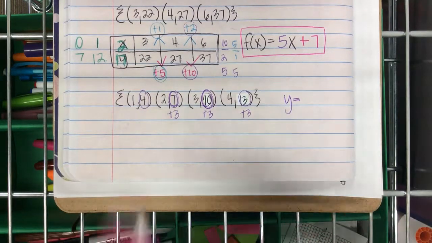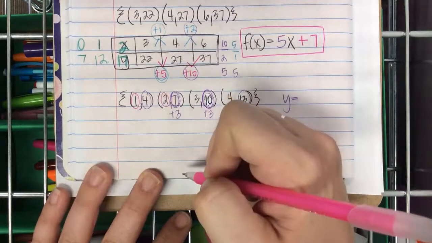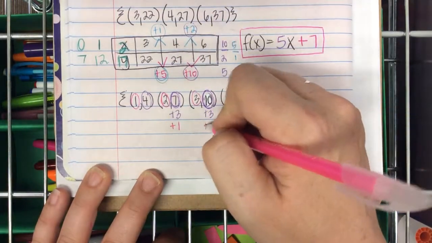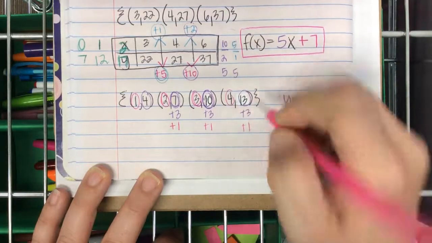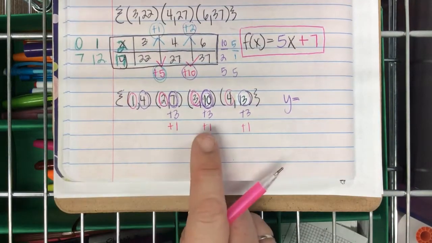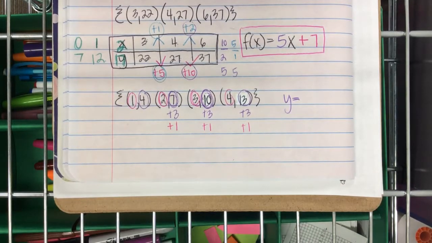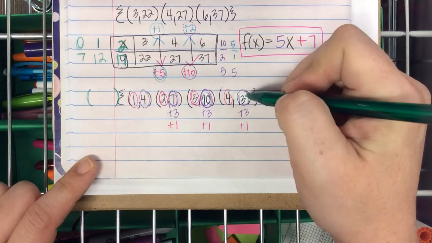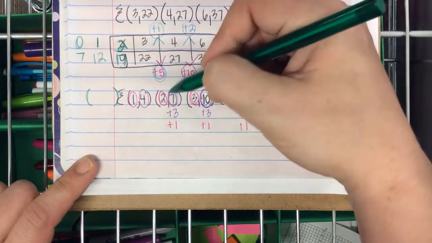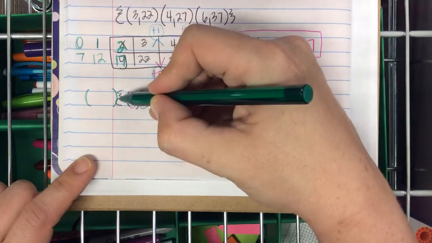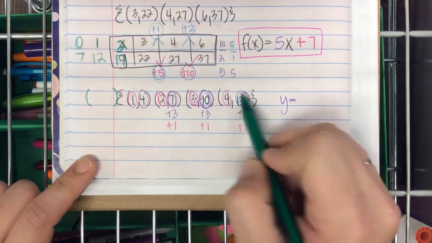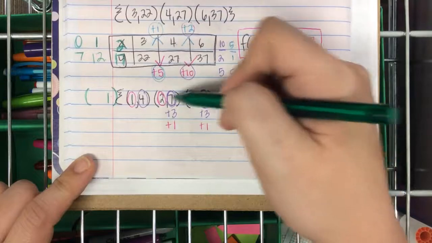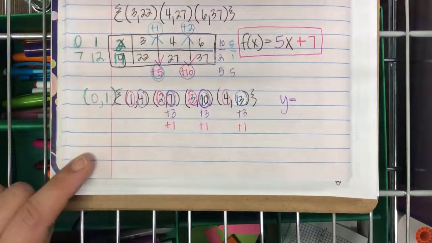Now let's do our changes in x. From 1 to 2, what happens? Plus 1, right? 2 to 3, plus 1. And 3 to 4, plus 1. Are those all even? 3 over 1, 3 over 1, 3 over 1. We're good. Now we can find our ordered pair. 13, 10, 7, 4. What do you get? 1. We're subtracting 3 going this way. 0, 1. And then 4, 3, 2, 1, 0.